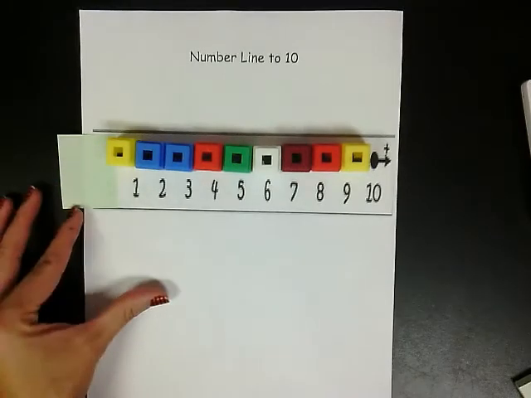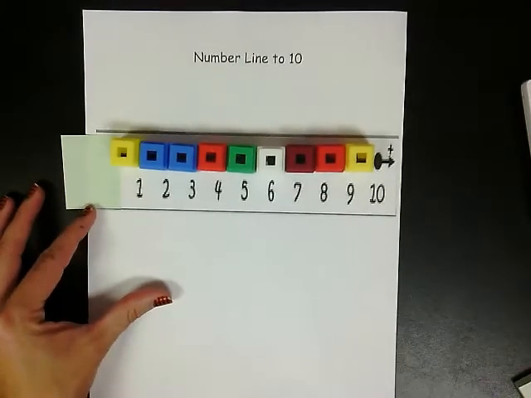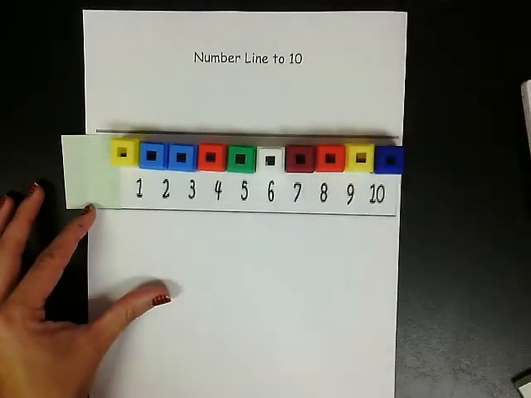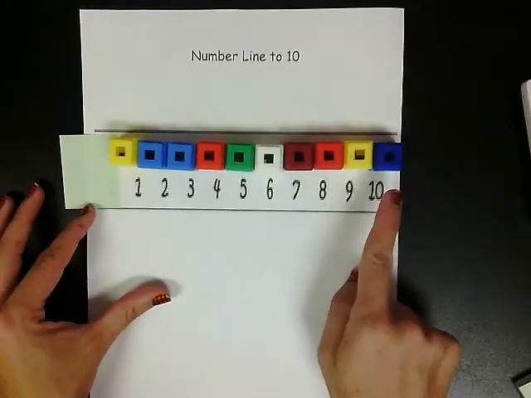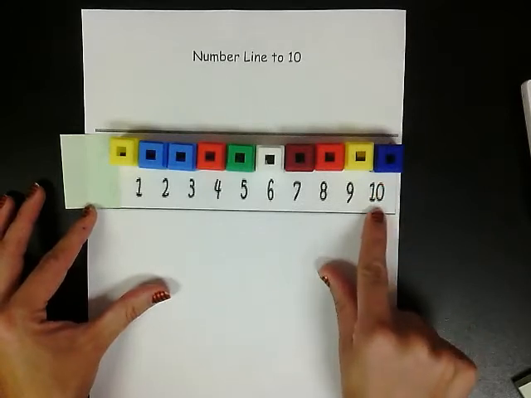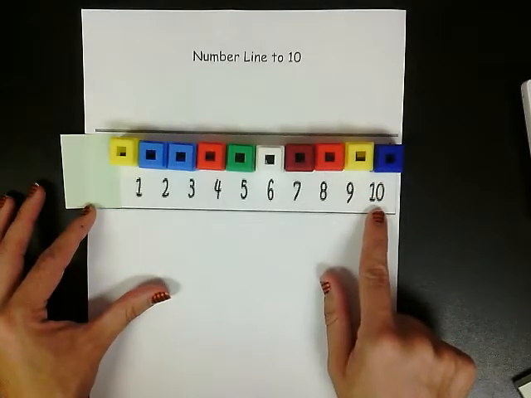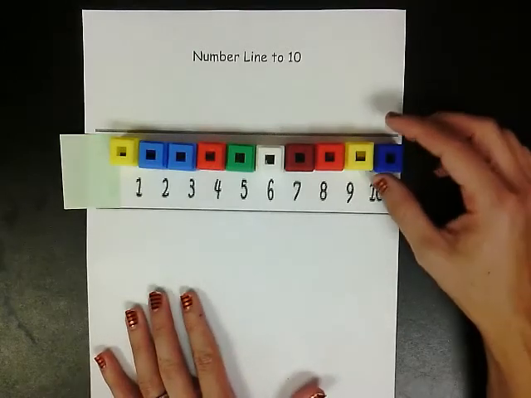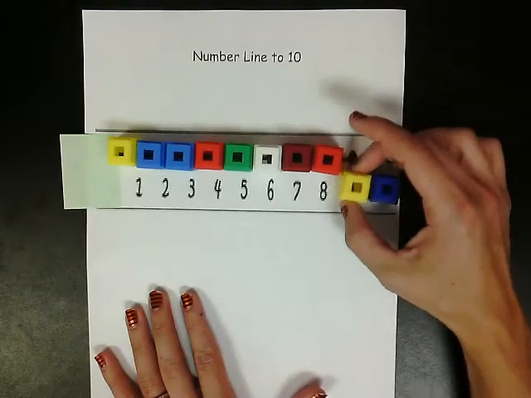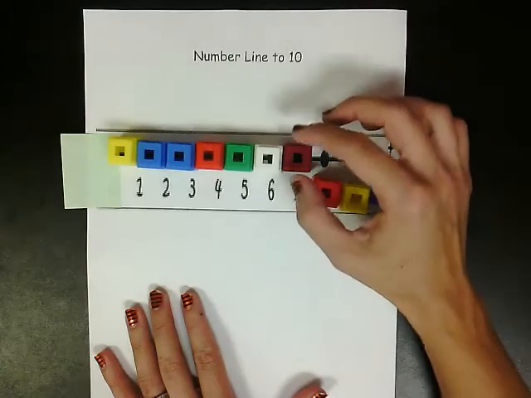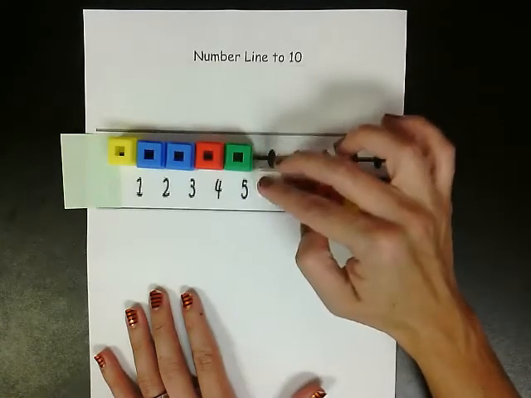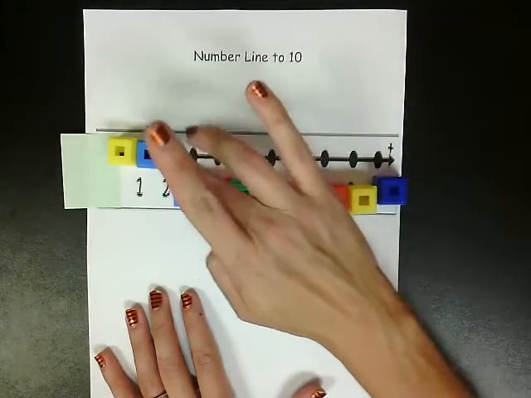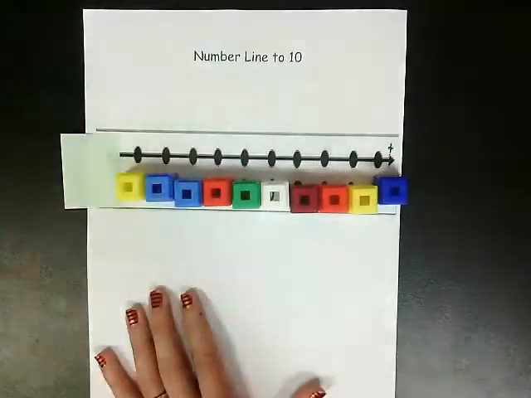Okay, so now if I want to know what is one more than 9, what am I going to do? You're right. I'm going to put one more on. So I had 9. One more is 10. It tells you right here. So how many do I have? 10. You're right. Okay, now we want to count these backwards. Okay, ready? 10, 9, 8, 7, 6, 5, 4, 3, 2, 1.